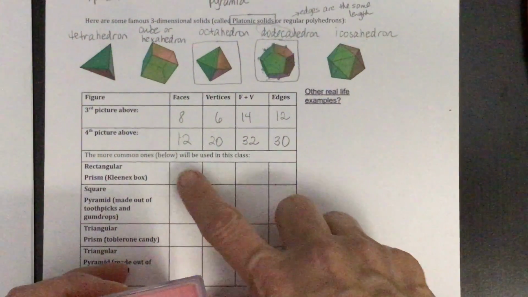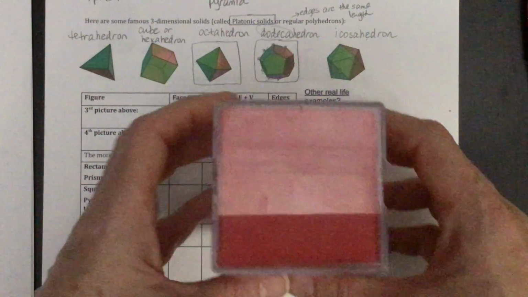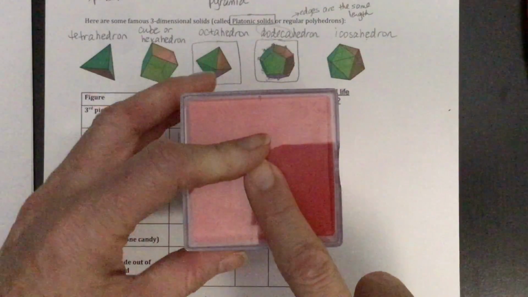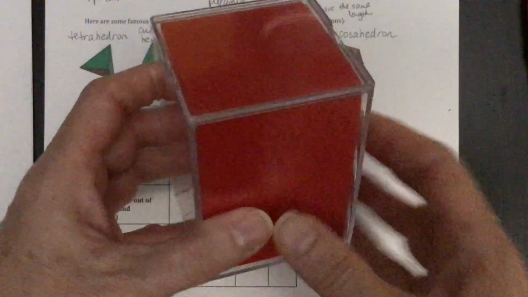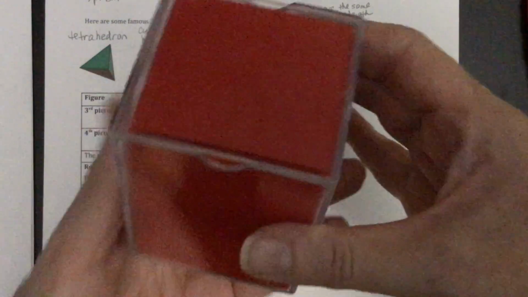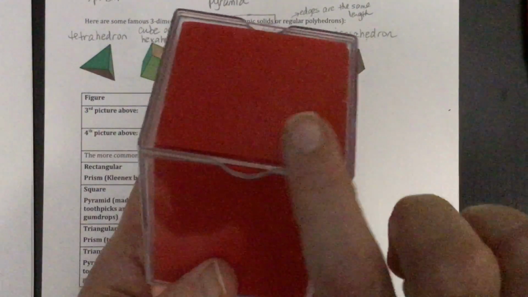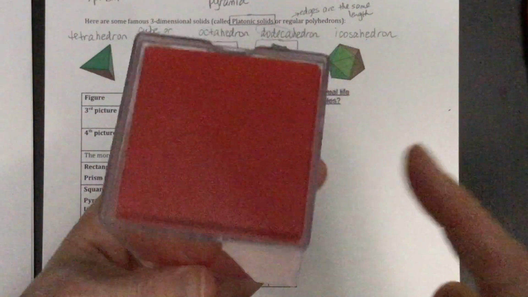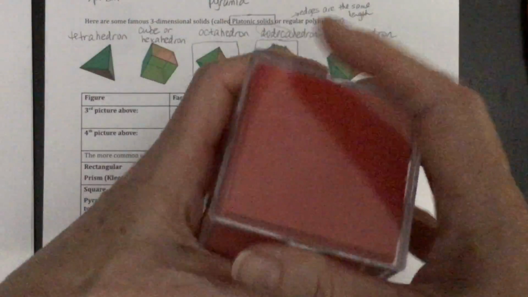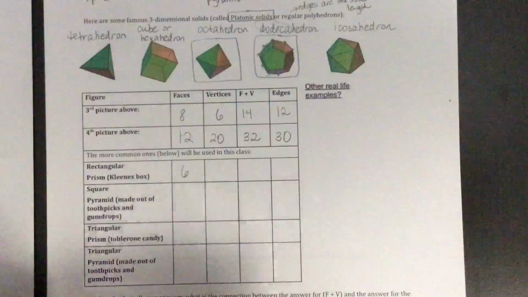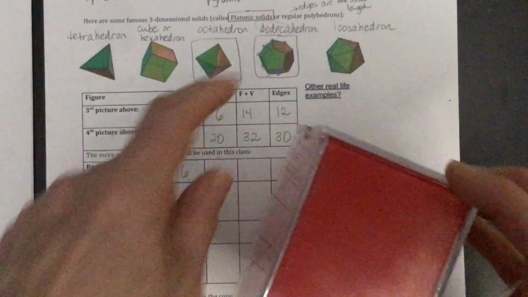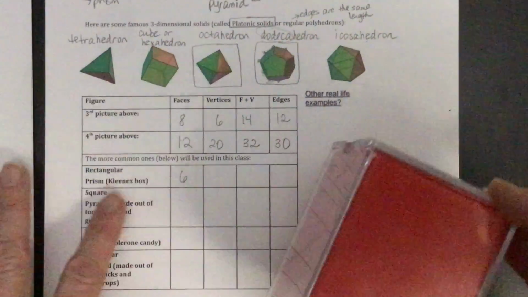So let's do some counting. So faces. So I've got the top and the bottom. So there's 2 faces. And then I've got the rectangles that go all around here. So that's top and bottom 2, 3, 4, 5, 6. So I have a total of 6 faces. Okay, much easier to count on here than the octahedron and the dodecahedron.